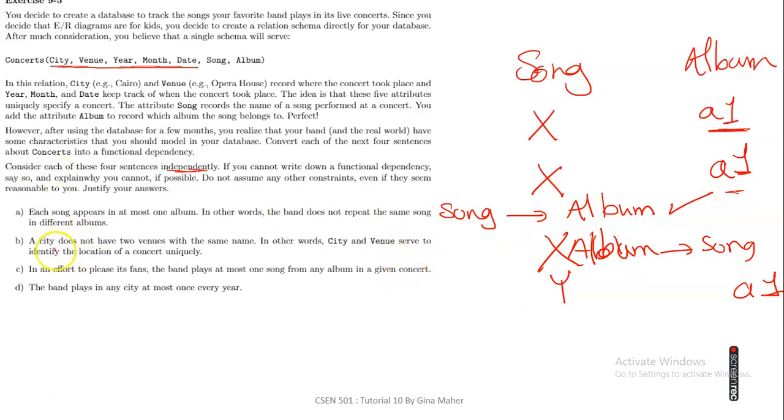B, a city does not have 2 venues with the same name. In other words, city and venue serve to identify the location of a concert uniquely. In order to know how to write the functional dependency of each one, let's take an example. A city does not have 2 venues with the same name.